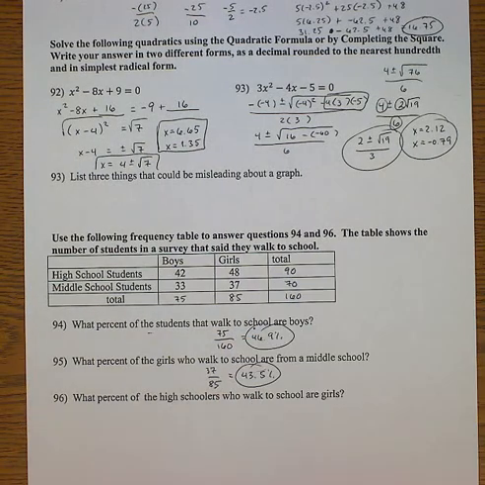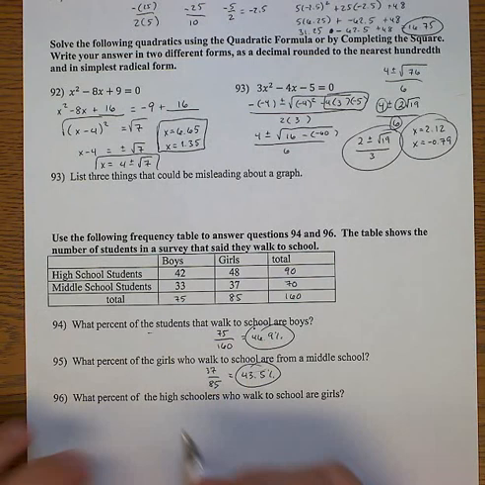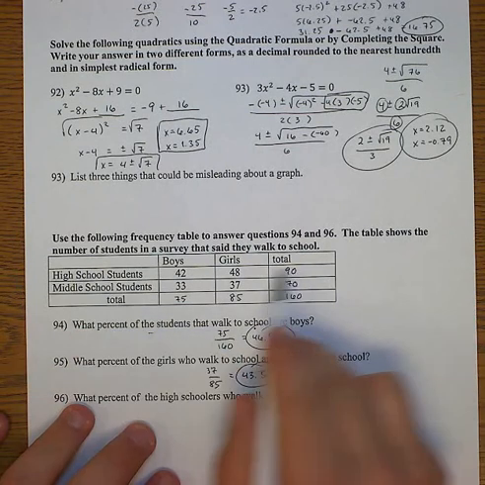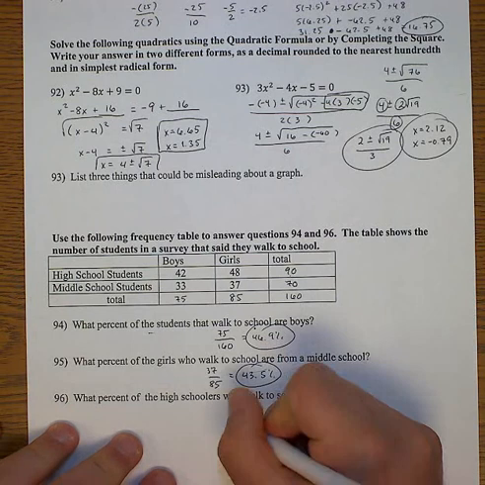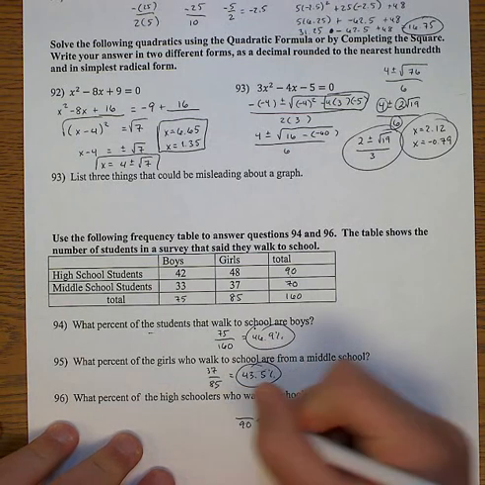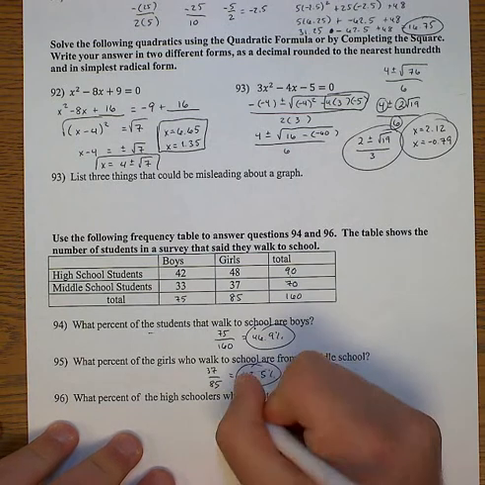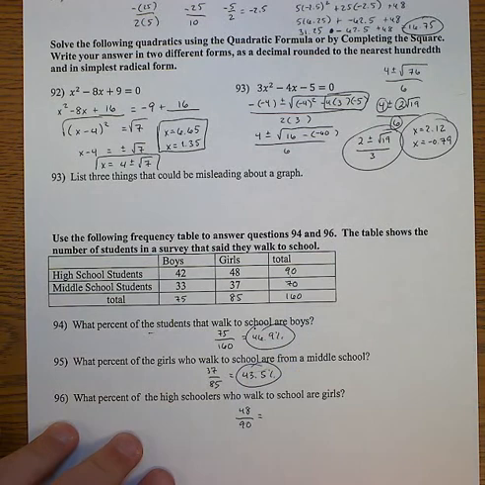Last one. What percent of the high schoolers who walk to school are girls? So high schoolers that walk to school. So high school students, there's 42 boys, 48 girls, 90 total high schoolers. So 90 is my denominator. And how many of them are girls? 48 out of the 90 times 100, 53.3 repeating, so 53.3%.